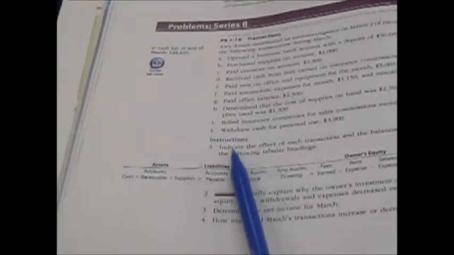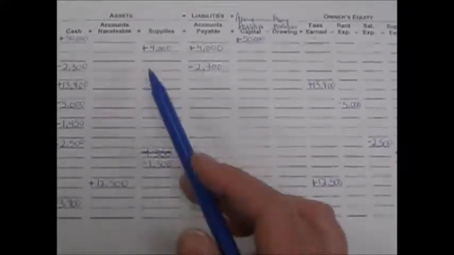Now we've taken care of all of the transactions that were in our textbook, but we need to make sure that our debits and our credits are equal. So what we're going to do is we're going to go through and add up each of these columns and write the totals across the bottom and see if they equal.